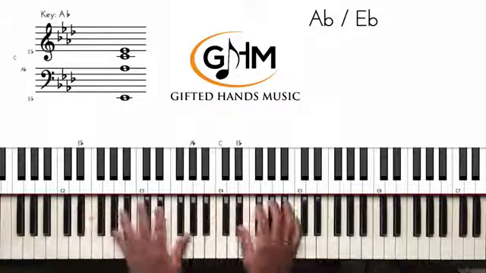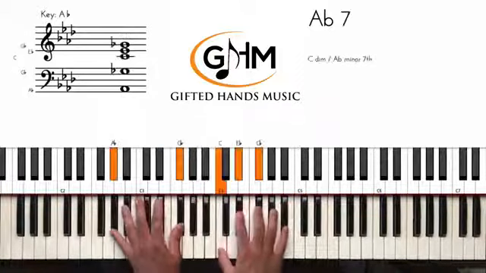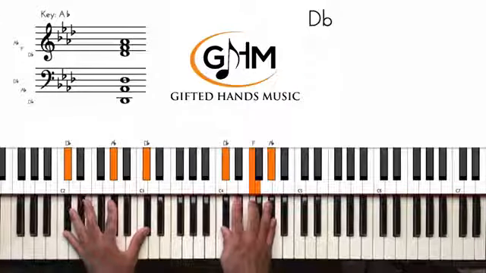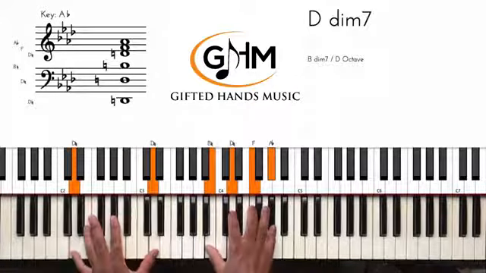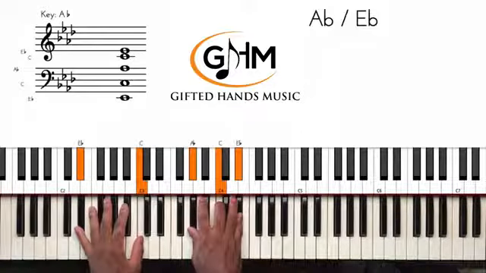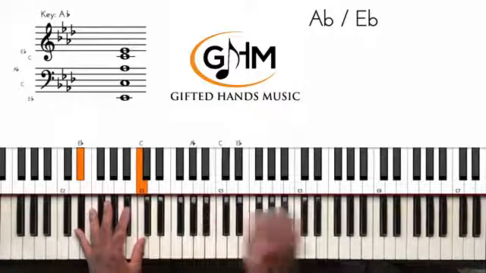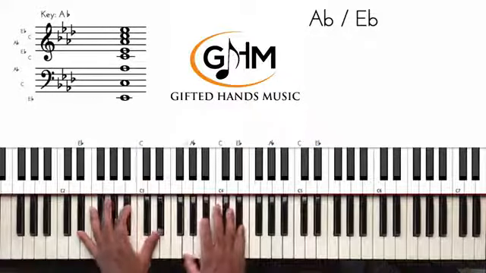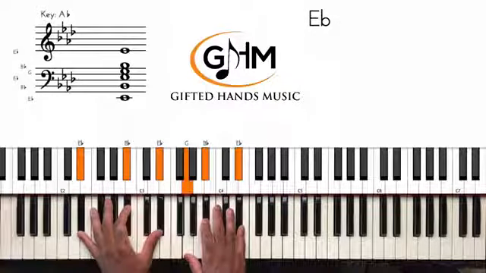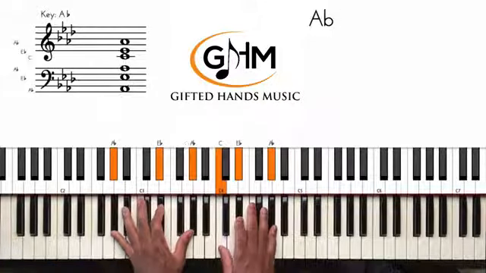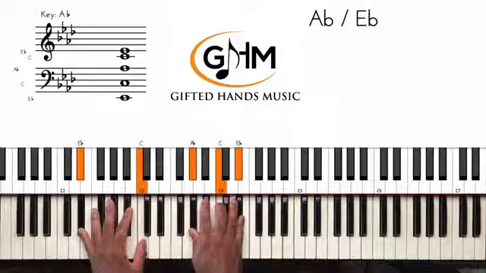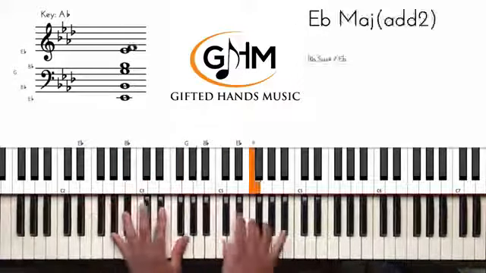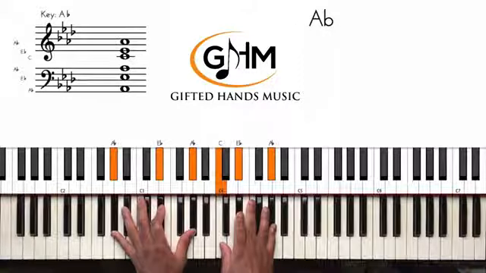So we've got 1, dominant 1, 4, sharp 4 diminished, to the 1 over 5, and then that resolves to the regular 5.